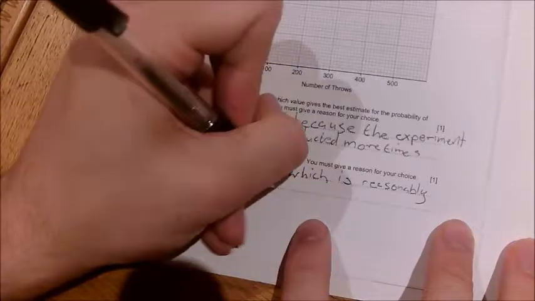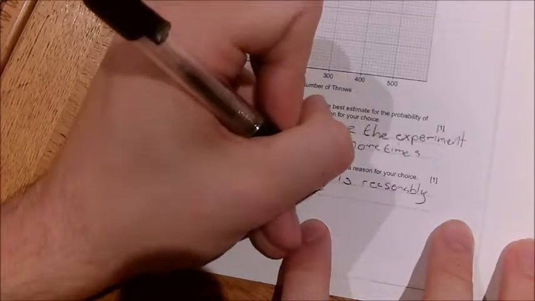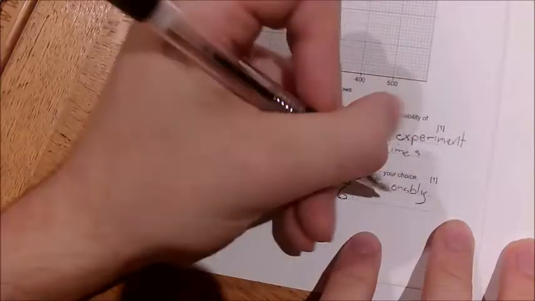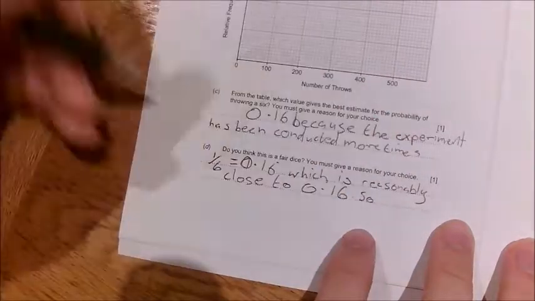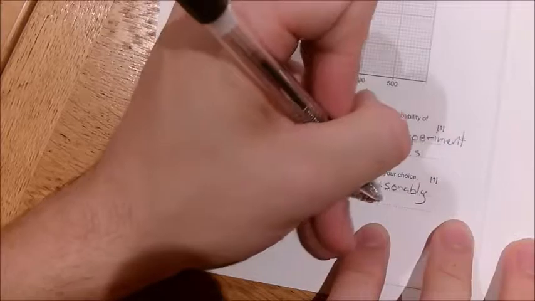So the question is, is it a fair dice? So this is a fair dice.